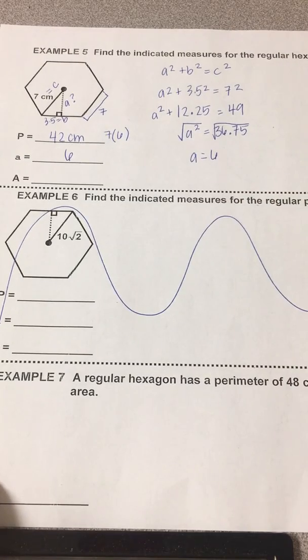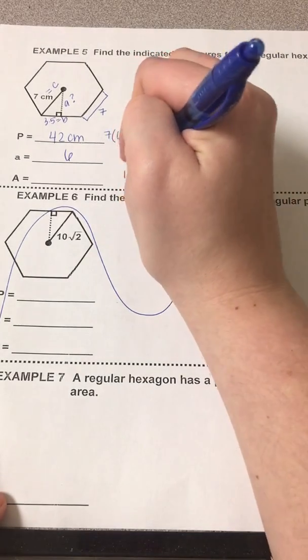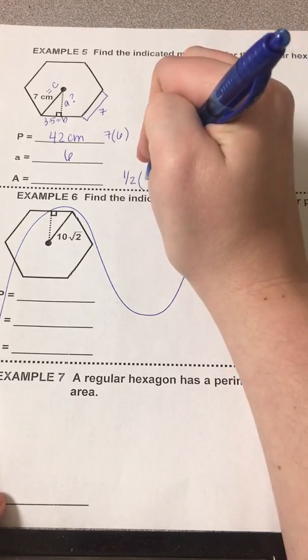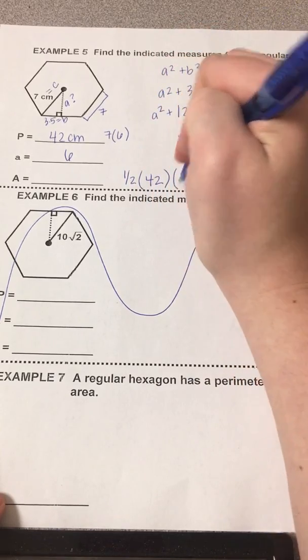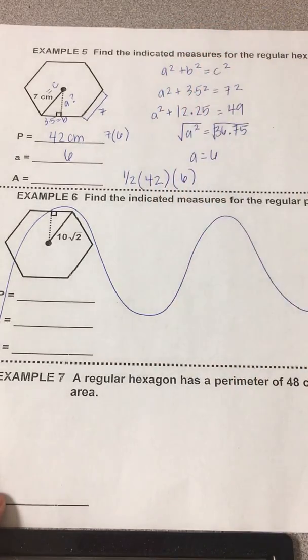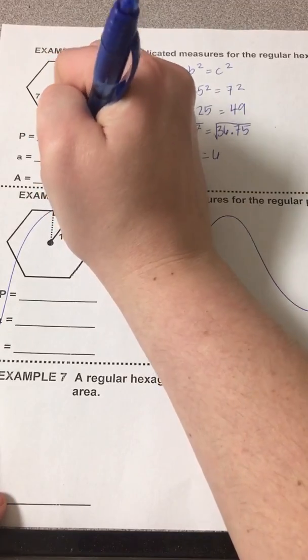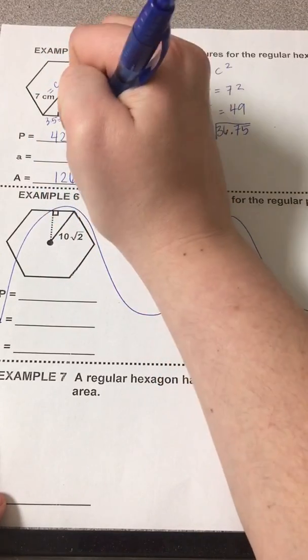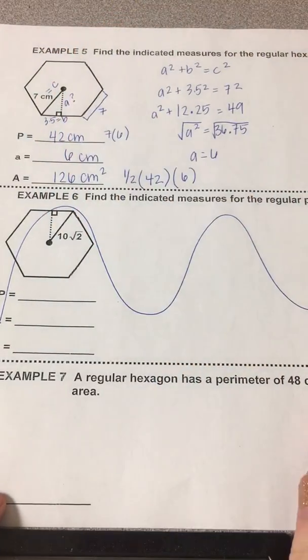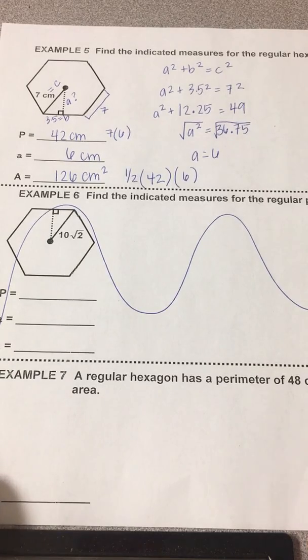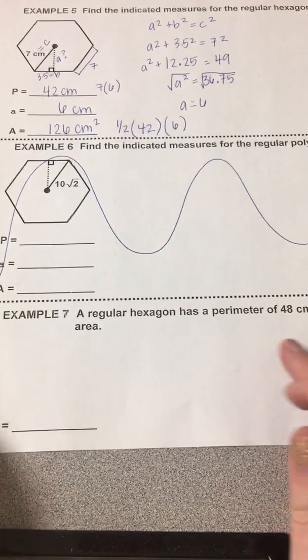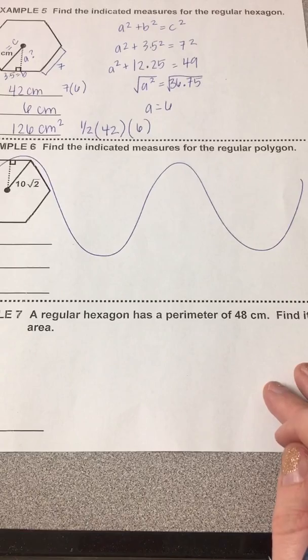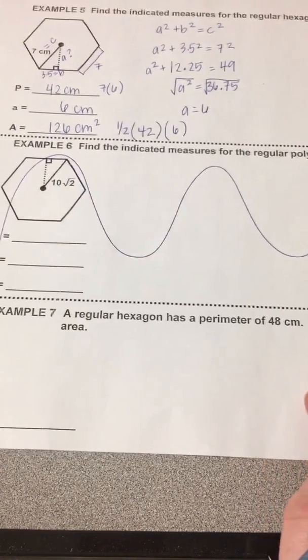Okay, now I'm going to go through and find my area. Remember, area is 1/2 times your perimeter times your apothem. So 42 times 6, and half of that is 126 centimeters squared. Okay, we skipped number 6. Okay, last part is a regular hexagon has a perimeter of 48.